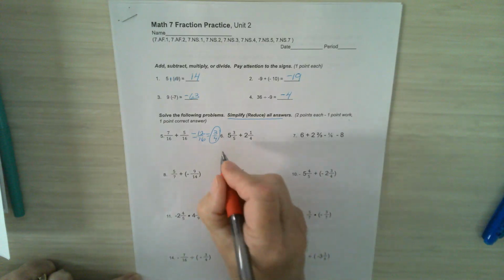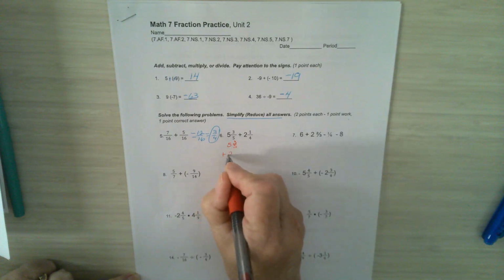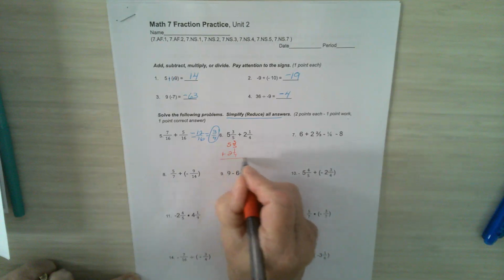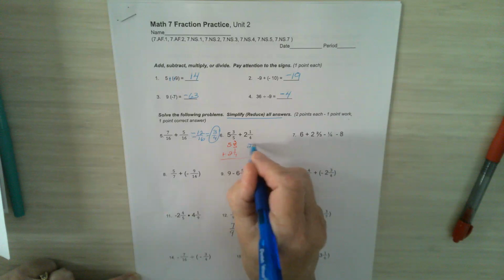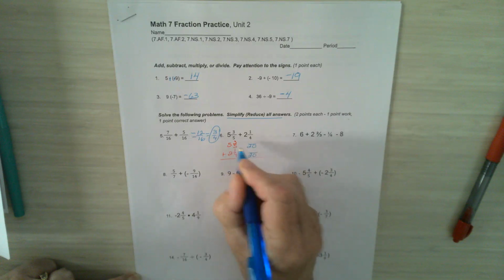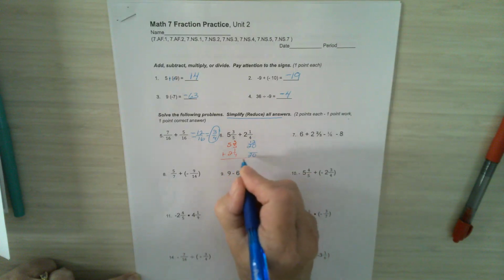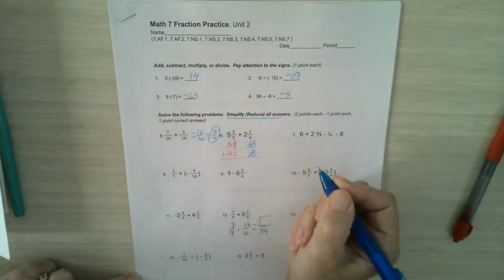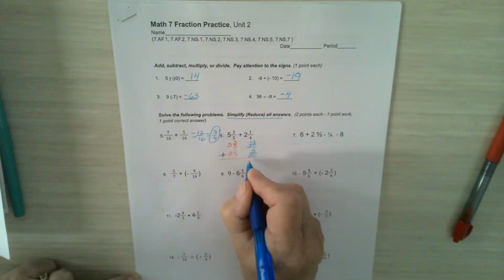This one, we have to find our common denominator. So I'm going to rewrite the problem as 5 3/5 plus 2 1/4. Our common denominator will be 20. 5 times 4 is 20. 3 times 4 is 12. 4 times 5 is 20. 1 times 5 is 5. You're adding, so you end up getting 17/20.